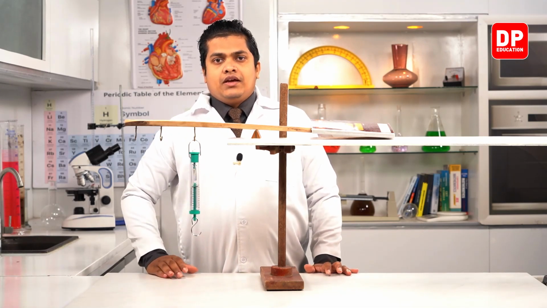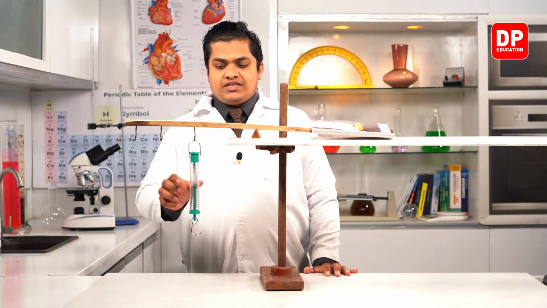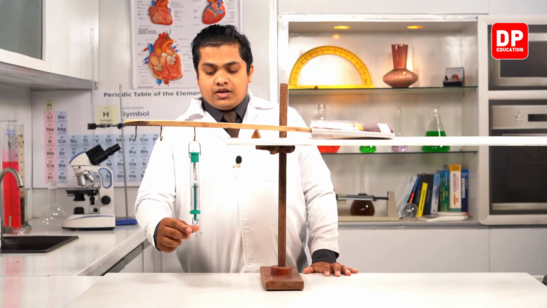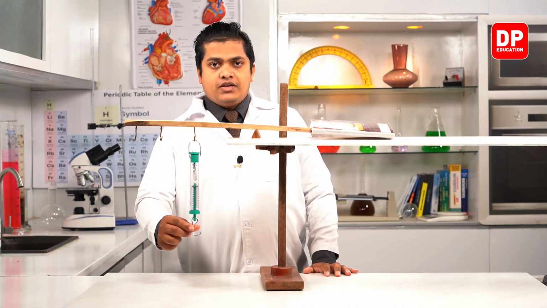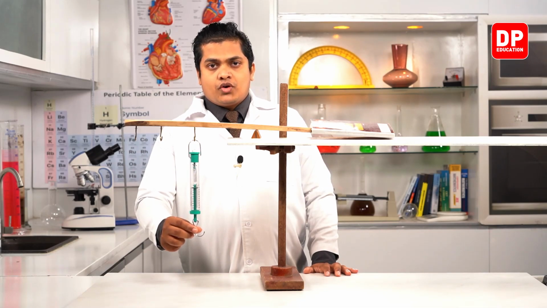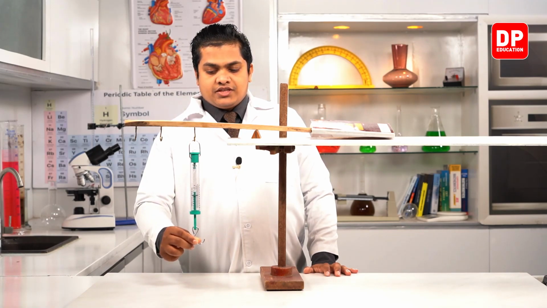Okay, so we'll see which one will do the work with ease. So this is the first hook which is closest to the stick. We'll put a pause and we'll observe whether we can get it done within a minimum force or not. Okay, so I'm going to push it now. You can see the spring is moving downward gradually.